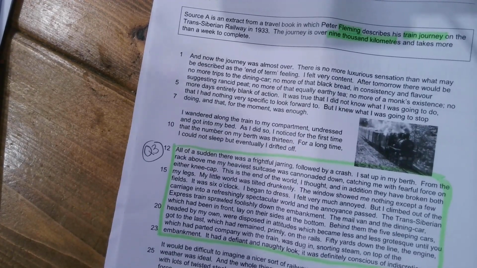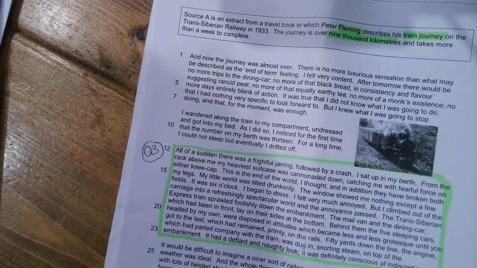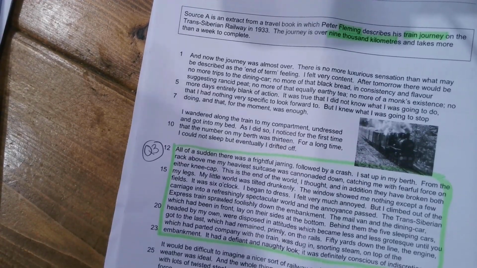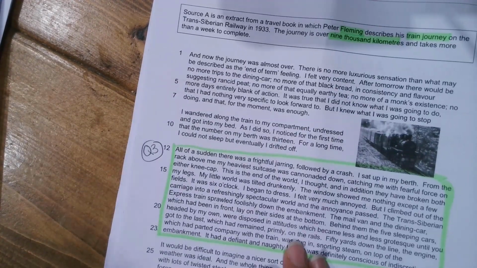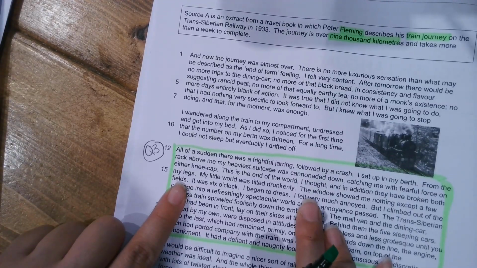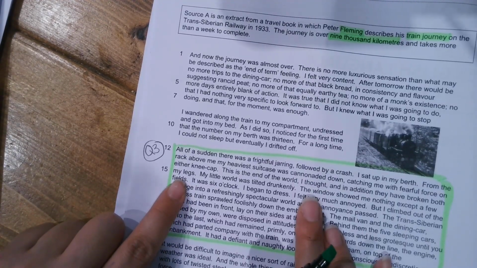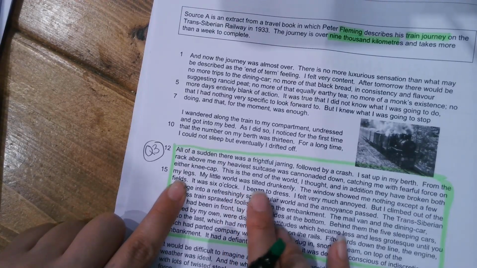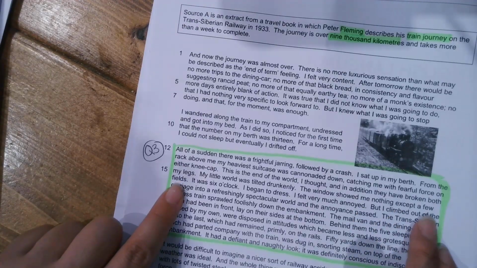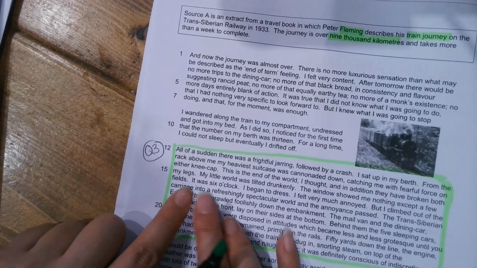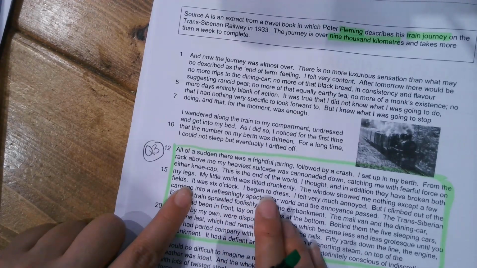All of a sudden, there was a frightful jarring, followed by a crash. I sat up in my berth. From the rack above me, my heaviest suitcase was cannonaded down, catching me with fearful force on either kneecap. This is the end of the world, I thought, and in addition, they have broken both my legs. My little world was tilted drunkenly. The window showed me nothing except a few fields. It was 6 o'clock. I began to dress.